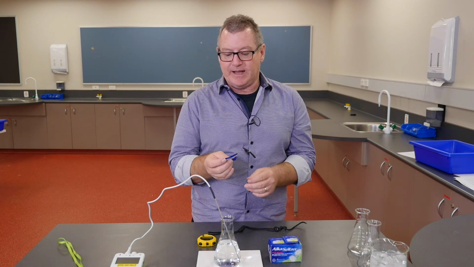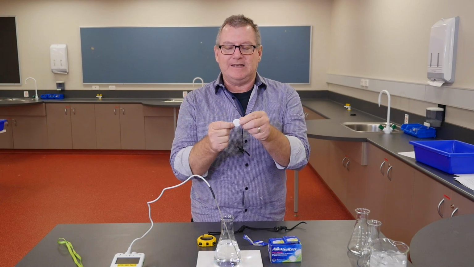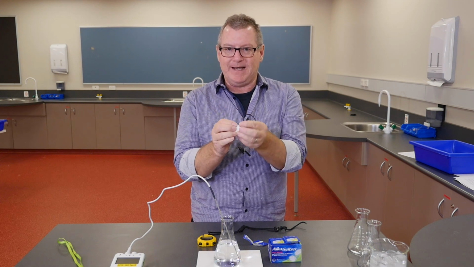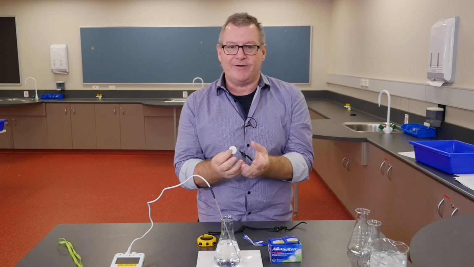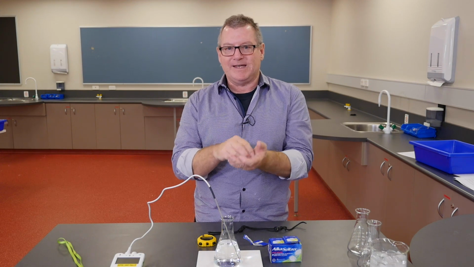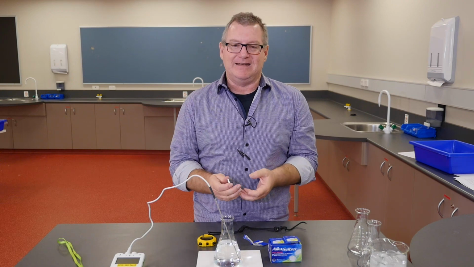Another is surface area. The tablets are quite large. If we were to break it in half, we'd slightly increase the surface area. If we were to smash it into many small pieces, we'd increase the surface area a lot, and therefore the rate of reaction. If we were to put it in a mortar and pestle and grind it to powder, we'd increase the surface area even more and speed up the reaction.